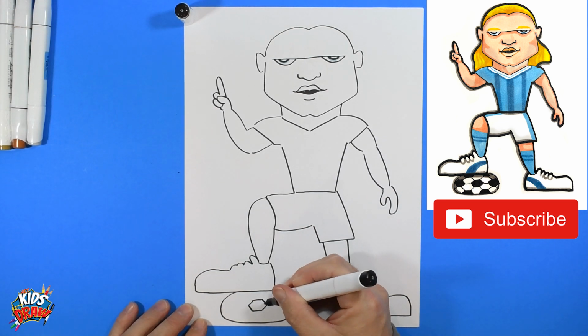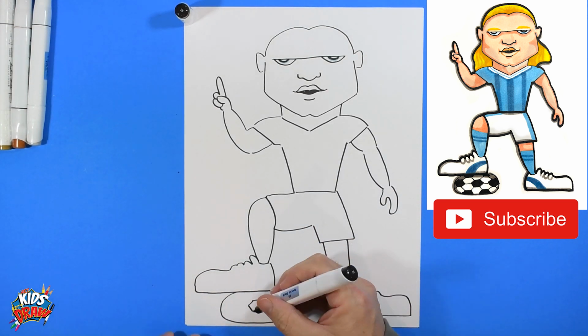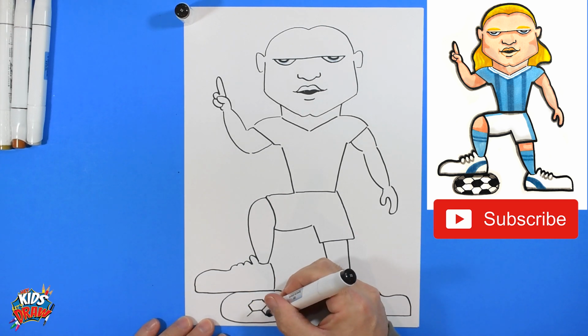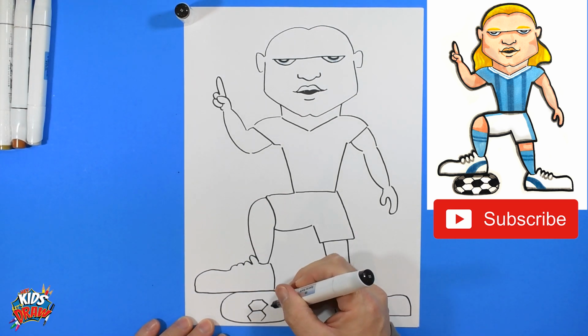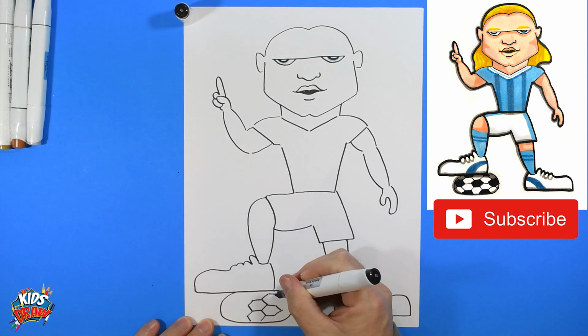These are the soccer ball octagons or hexagons, whatever they are. Draw a few of these here so we can tell it's actually a soccer ball.